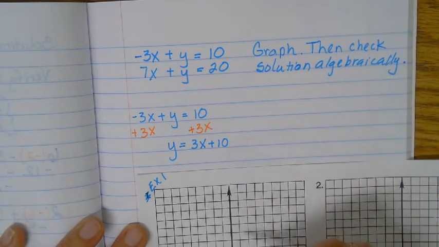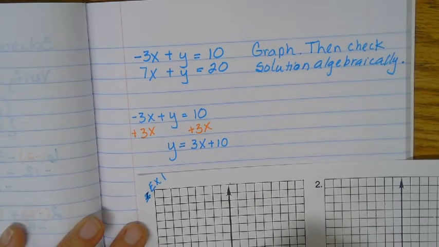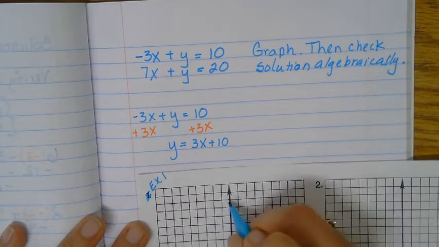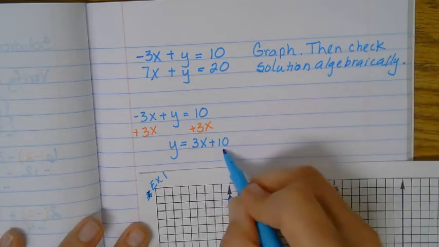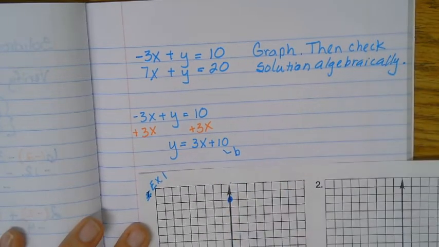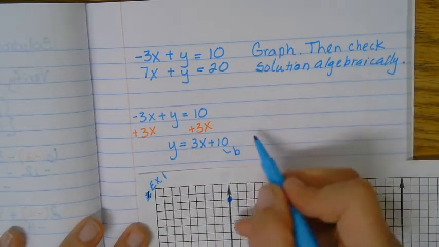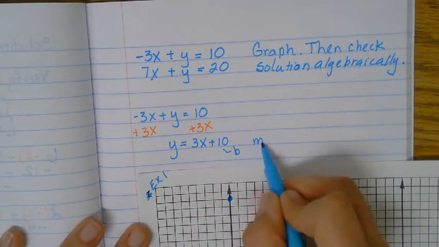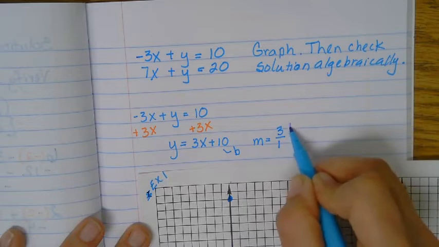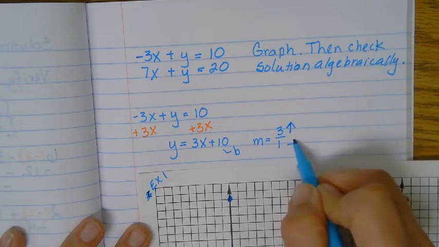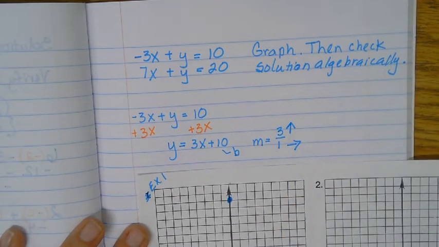To positive 10. So that's your B. That's where you're starting, right? And then your slope is 3 over 1, which means go up 3, to the right 1.